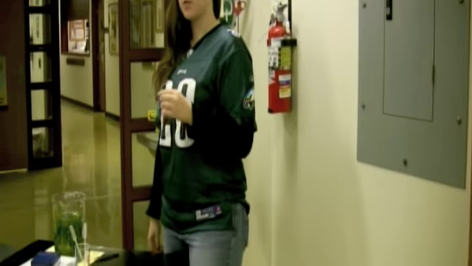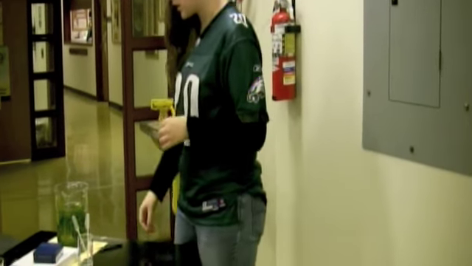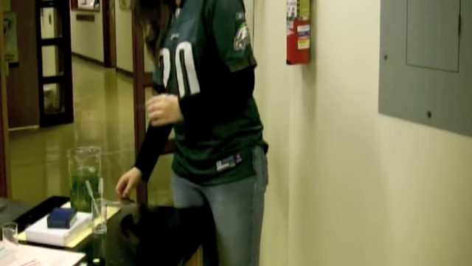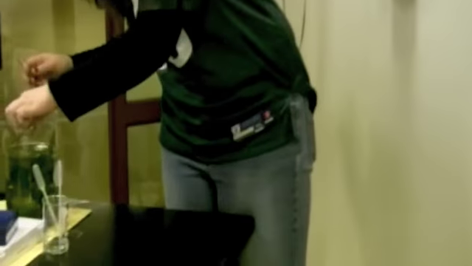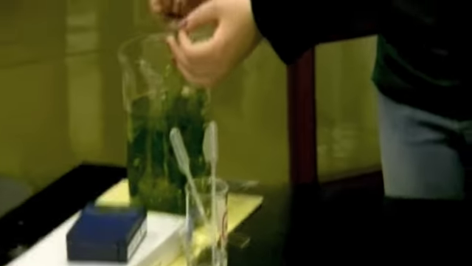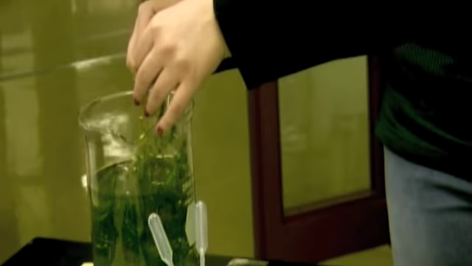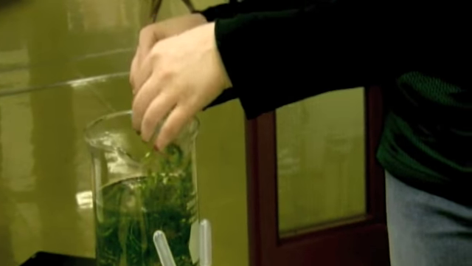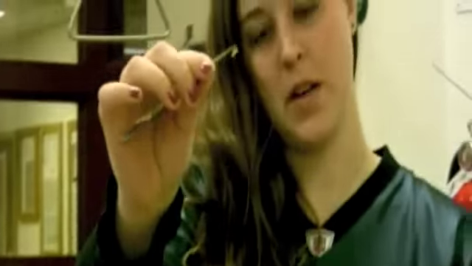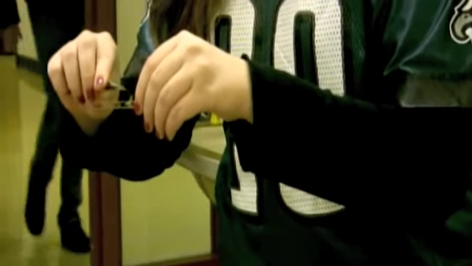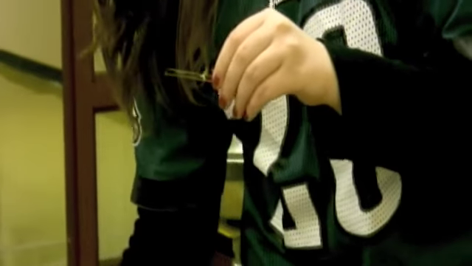I'm going to prepare another wet mount slide. This time we're going to use a leaf. So the first thing I'm going to do is get my leaf. And you want to make sure you pick a nice big one that is easy to spot. And you don't want any stem on it. So there you go. And you're going to put it on your slide. And then, like before, you're going to do a little drop of water.